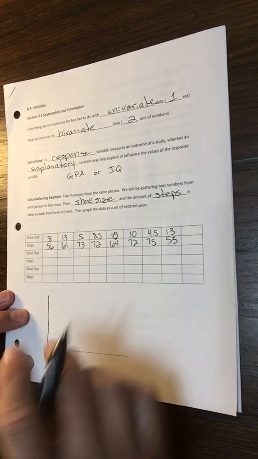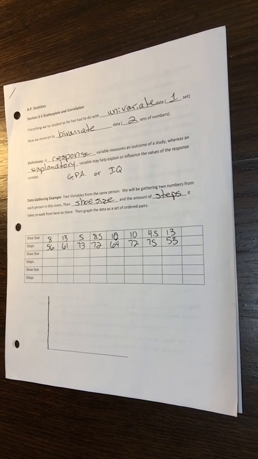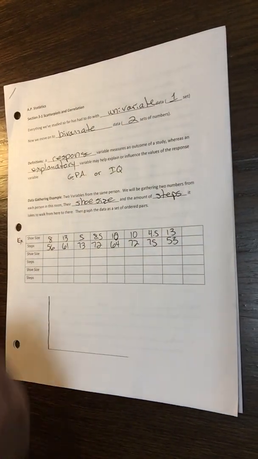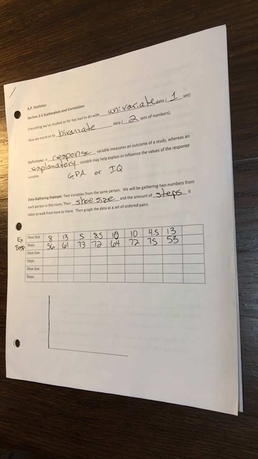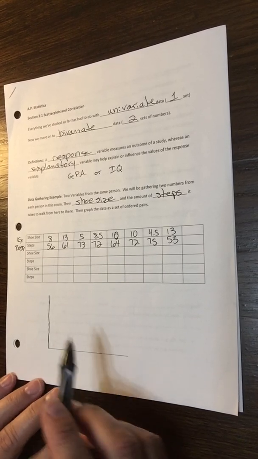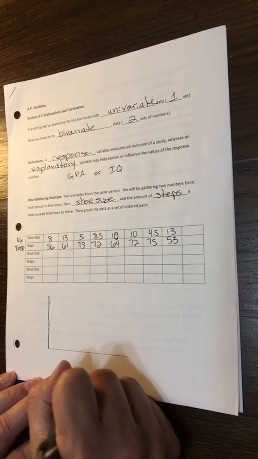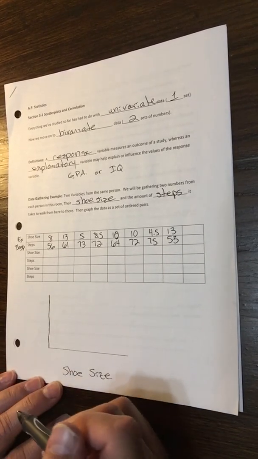Now what happens with the scatter plot is you have 2 variables. So what I'm going to suggest here is if one of them kind of explains the other one, I think this is our explanatory variable, shoe size, and this is the response variable, steps. Stands to reason that if you have much bigger feet, you're probably a taller person, and your step goes further, so you need fewer steps, right? So you always take the explanatory variable and put it on the horizontal axis. So we'll put shoe size here. And the response variable then, of course, goes here.